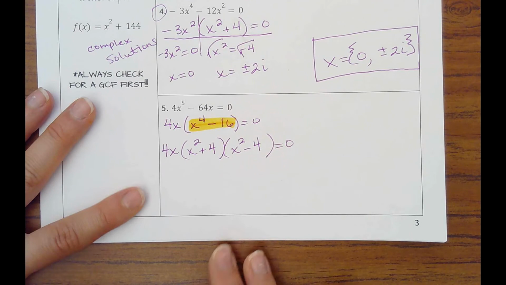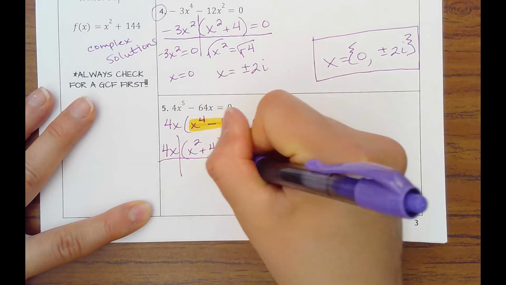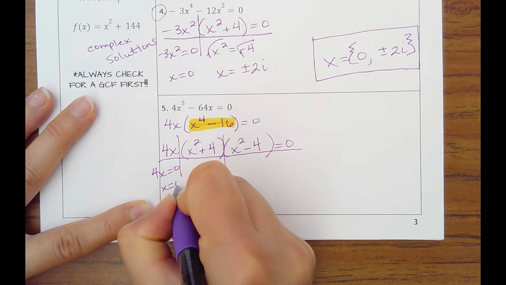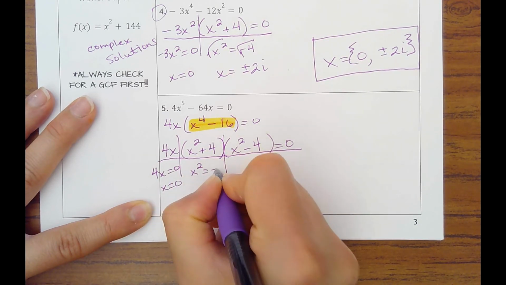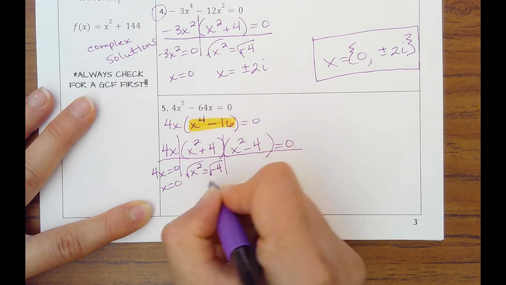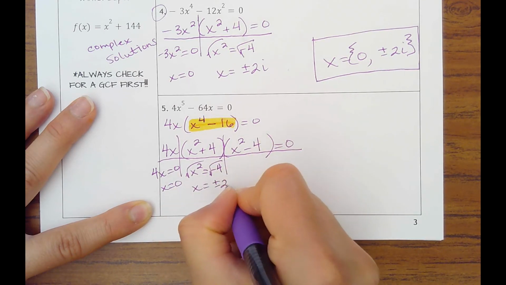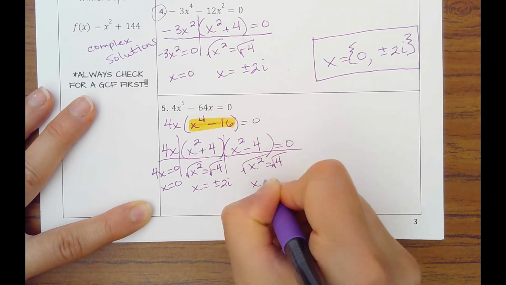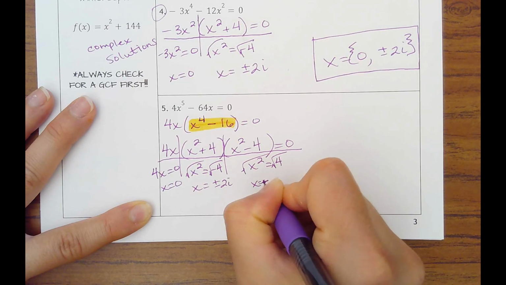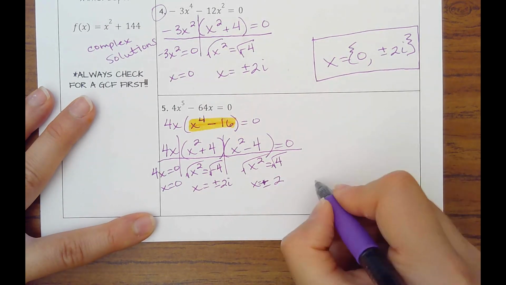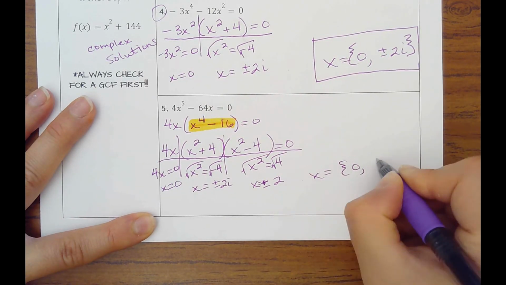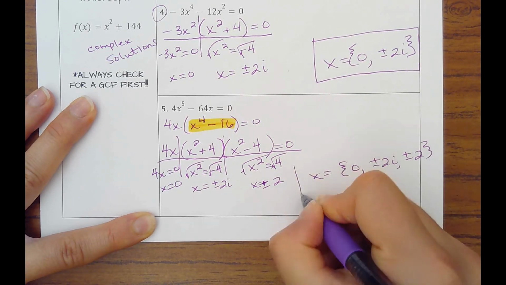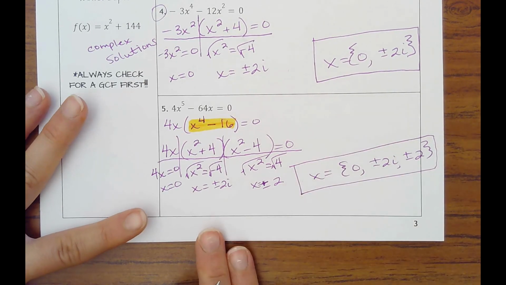Now it's factored enough that you can go ahead and get your solutions. So 4 times what would be 0, or 0 divided by 4 is 0. Subtract the 4 over, square root the negative 4. That would be plus or minus 2i. Add the 4 over, and square root 4 is plus or minus just normal 2. I get 0, plus or minus 2i, plus or minus 2. All right, and there you go.